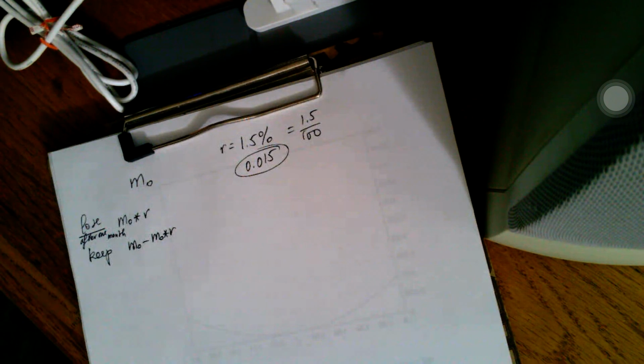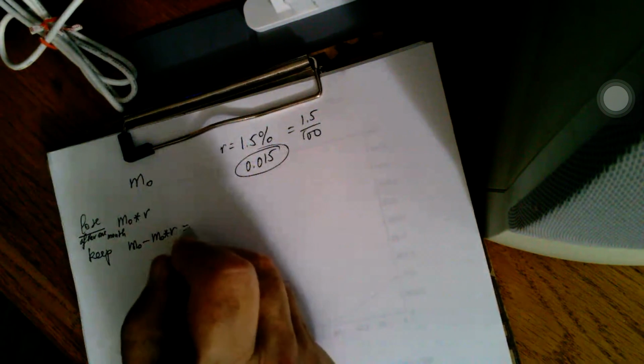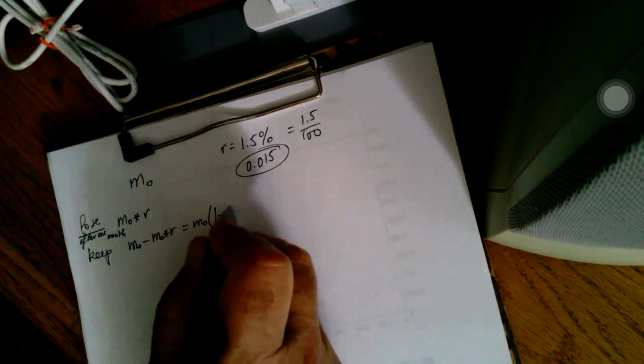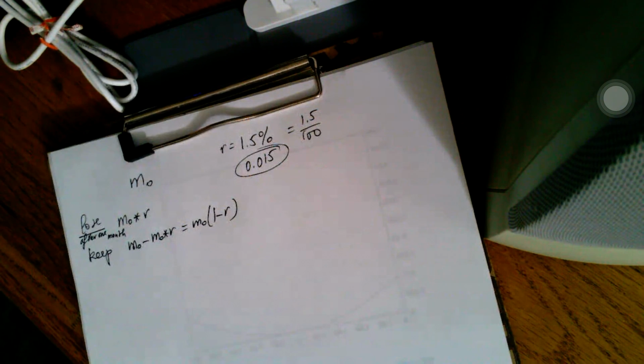Yes. But I prefer to use R so that in case some other day the rate of loss is different or whatever, then you just plug in the new number, right? So I can then keep it this way. I can factor M0, right? Do you agree?